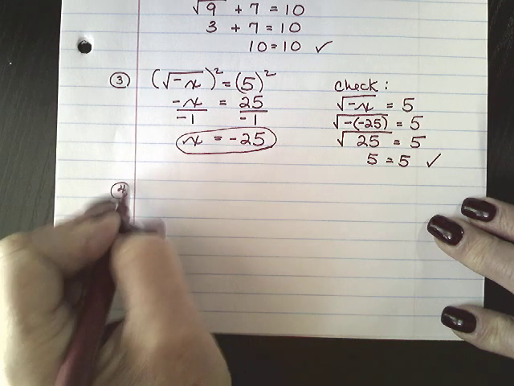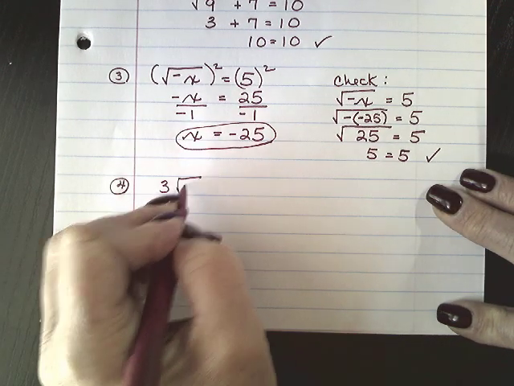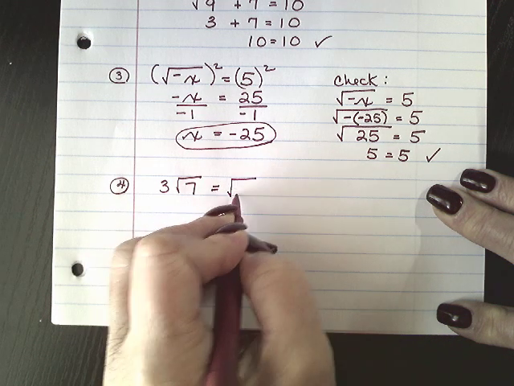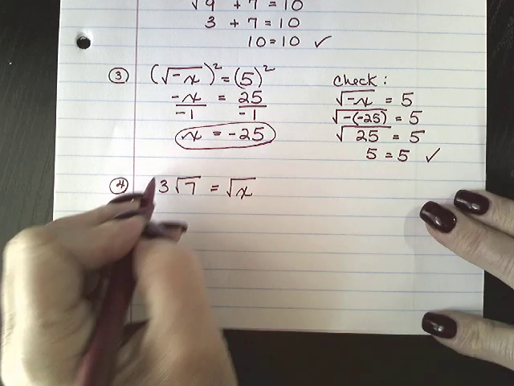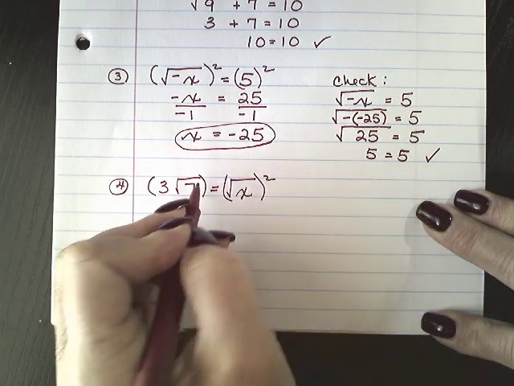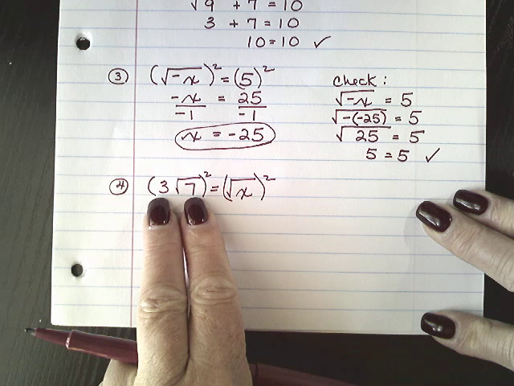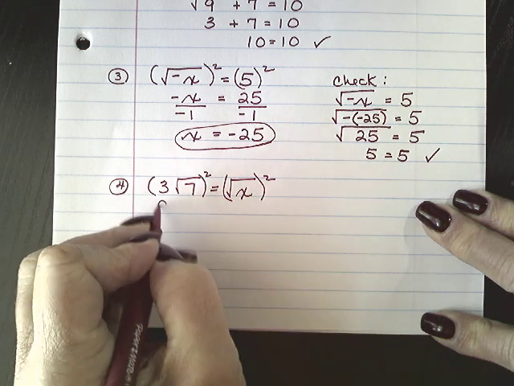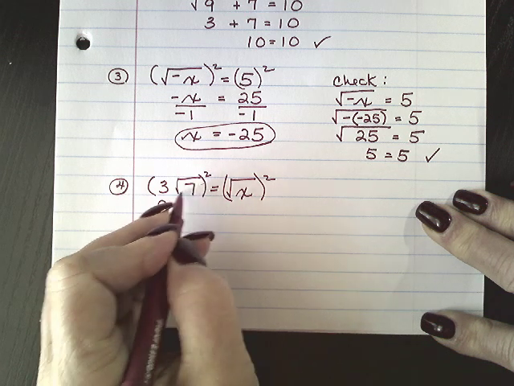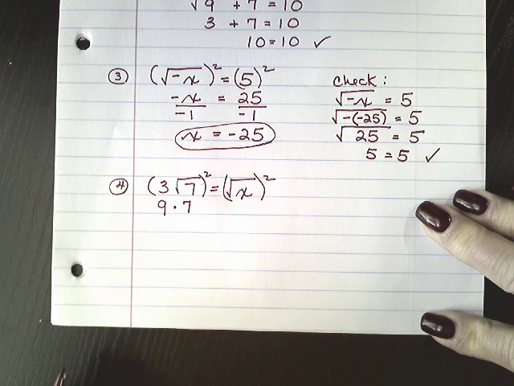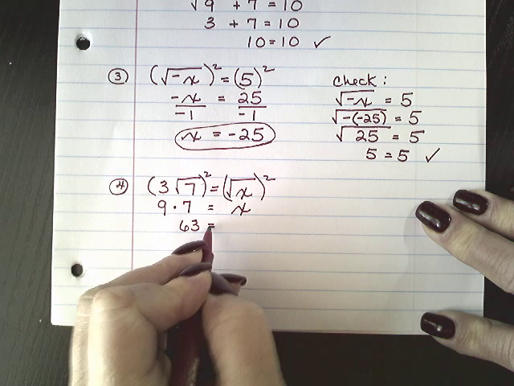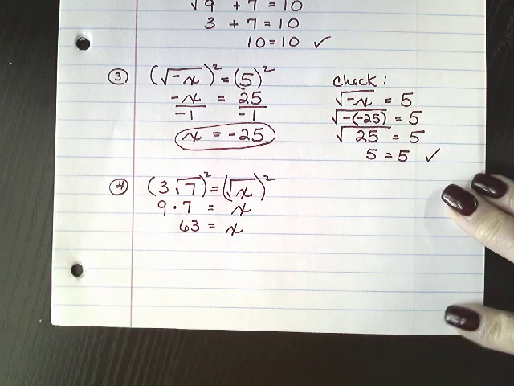All right, last example. We have 3 square root of 7 equals the square root of x. Well, the variable and the radical is already isolated, so we're just going to go ahead and square both sides. When we square both sides here, when you square the 3, it becomes a 9. When you square the square root of 7, that's going to disappear, and that's going to become times 7 equals x. 63 is equal to x.